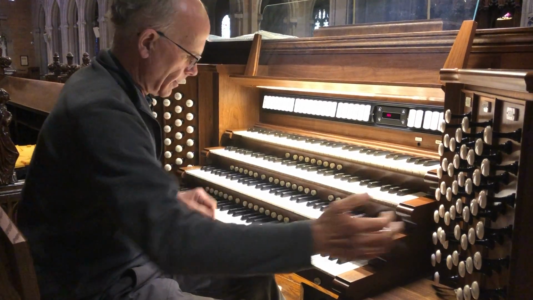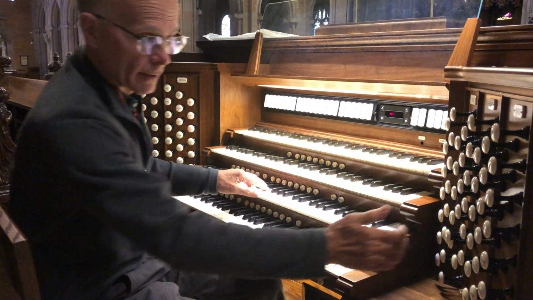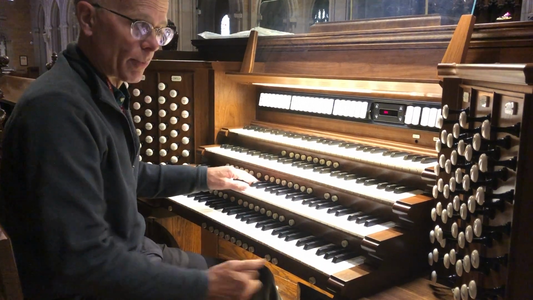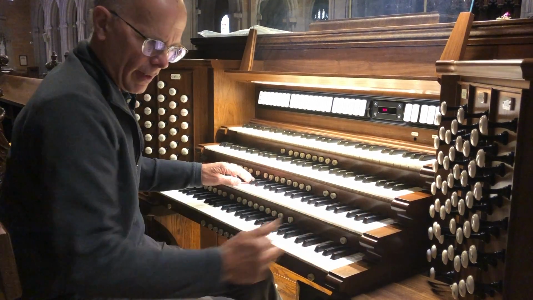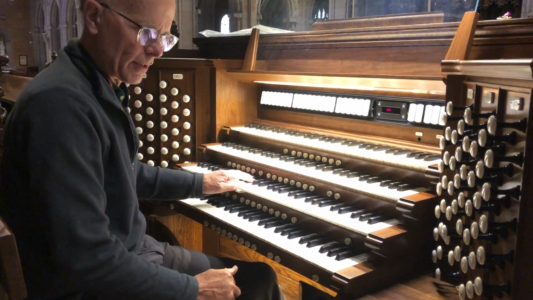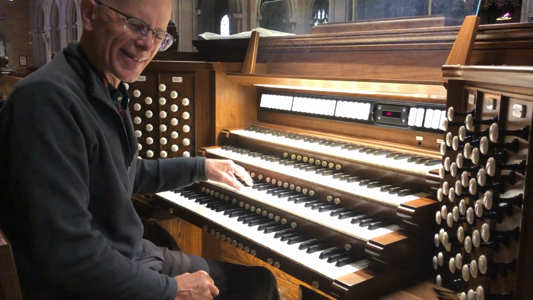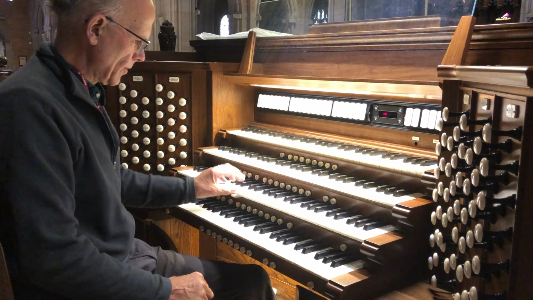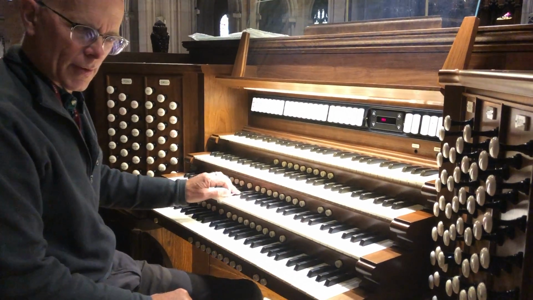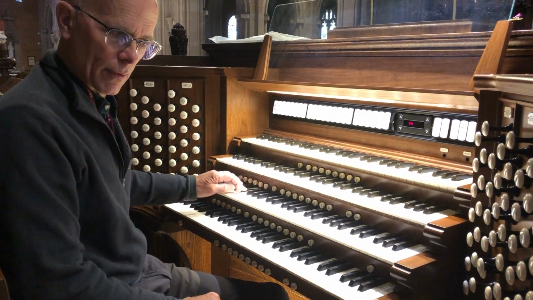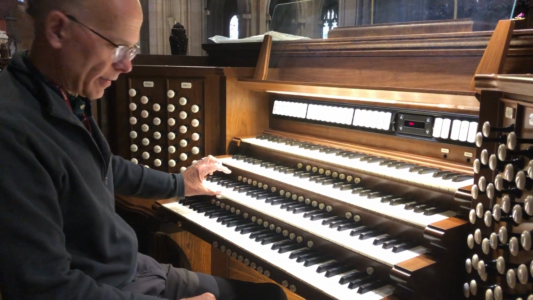I mentioned 16-foot stops, which are an octave lower than normal keyboard pitch. We have one 16-foot on our great division here. It's called a 16-foot Gemshorn. I know, it's an interesting stop name. But you can hear it's a low-pitched sound, especially in this bottom octave.